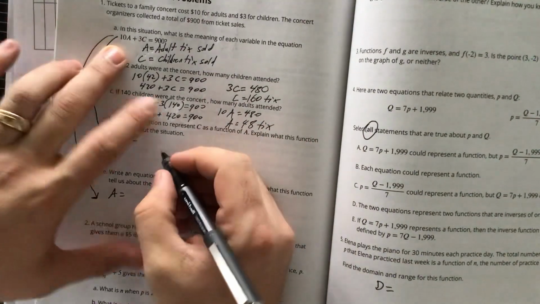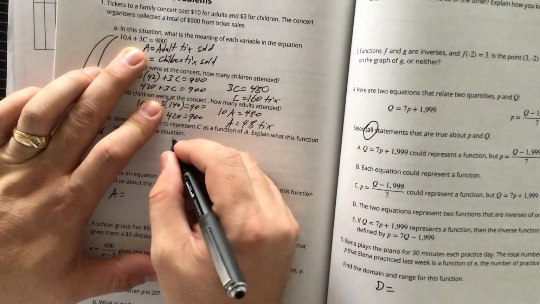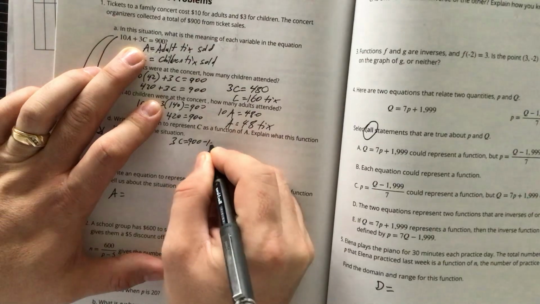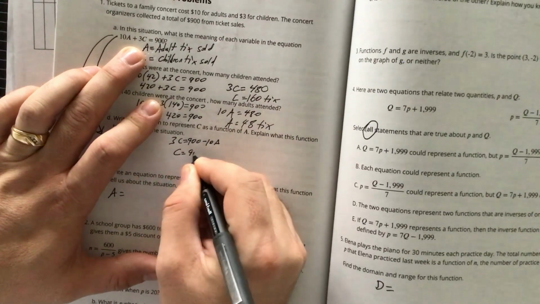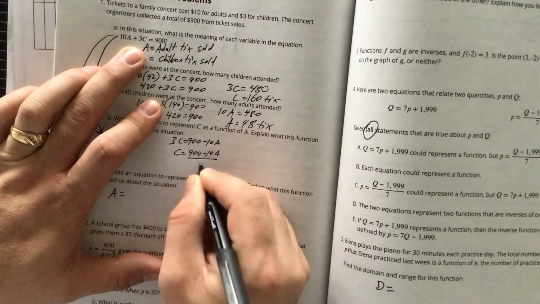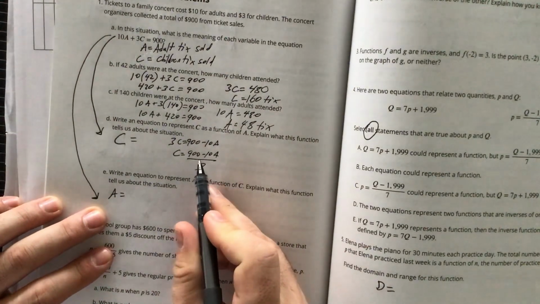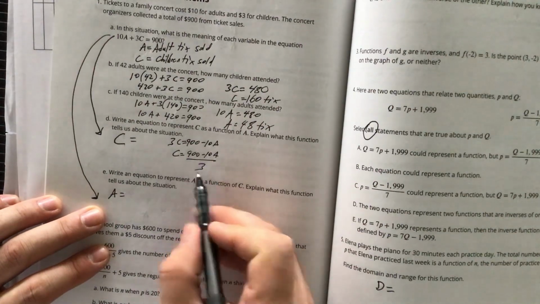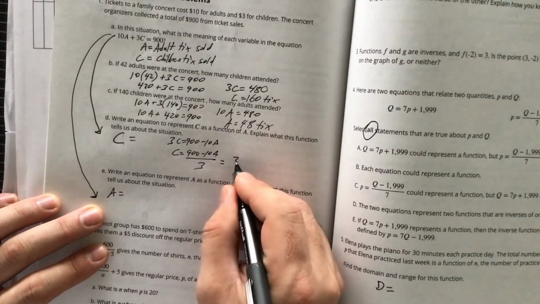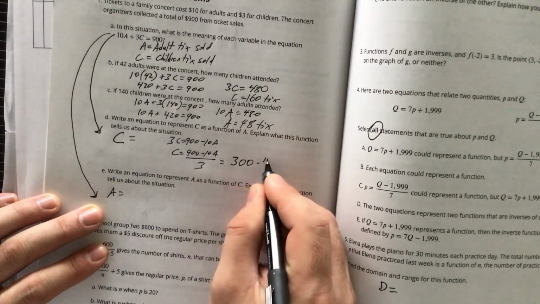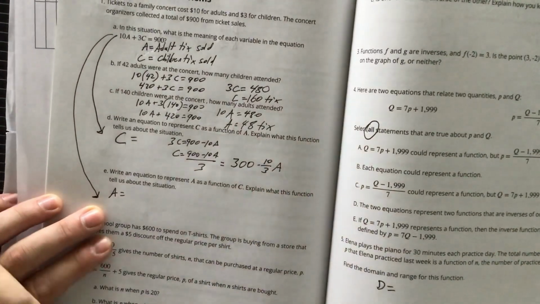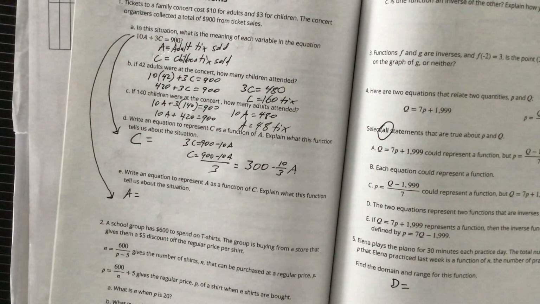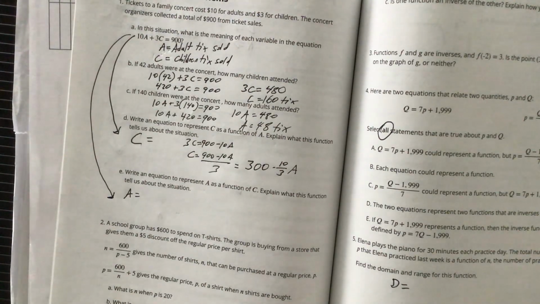All right, so let's see. I'm going to subtract 10A, 900 minus 10A, and I'm going to divide by 3. So you could leave it like that. That is 900 divided by 3 and 10A divided by 3, so technically you could rewrite it a little bit if you want to reduce 900 divided by 3. Not required, either one is fine.